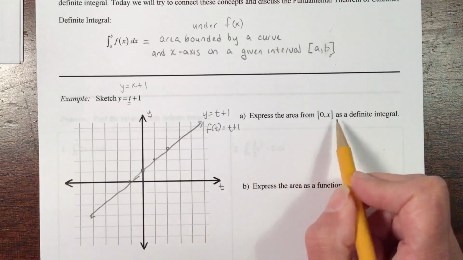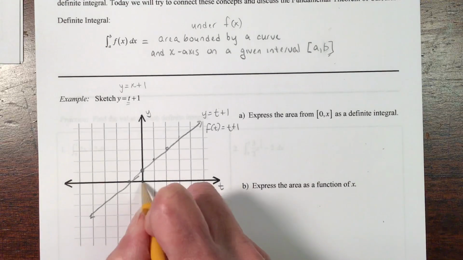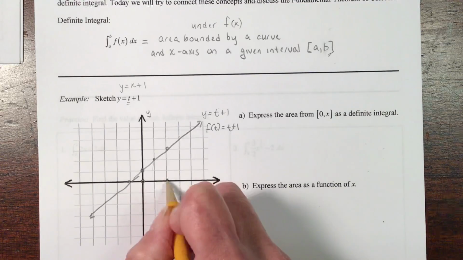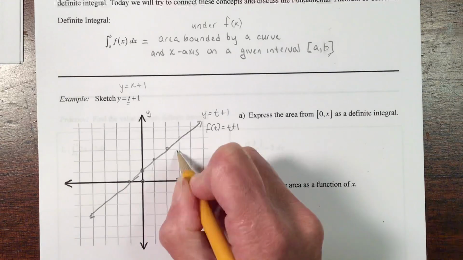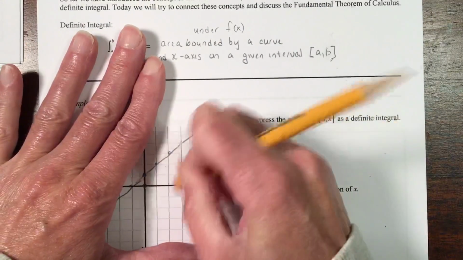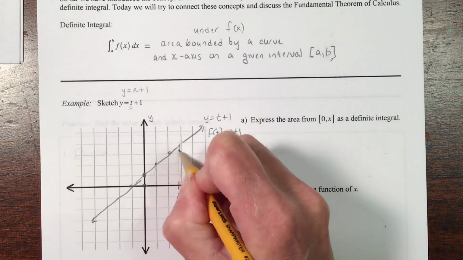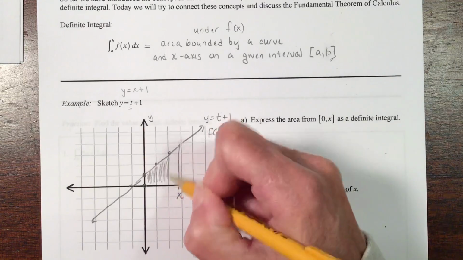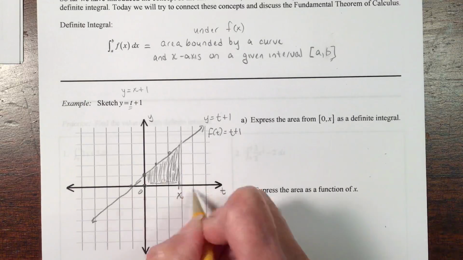Now express the area from 0 to x as a definite integral. Basically, if I was expressing the area from 0 to 1, I would stop here. 2, I would stop there. I'm going to some arbitrary x value, so we'll just go there. And if I was going to shade this area, it would look something like that, 0 to x.